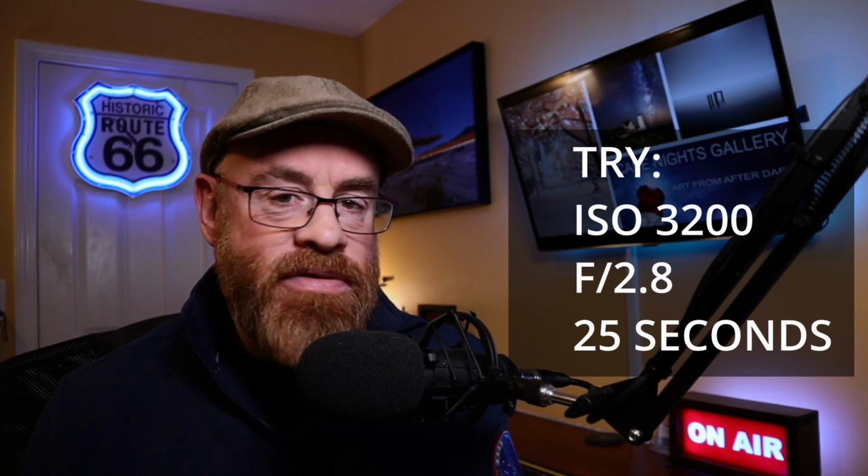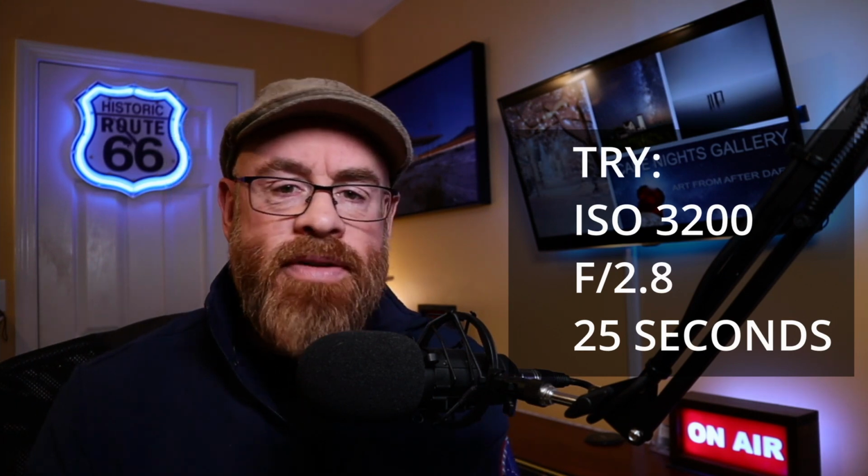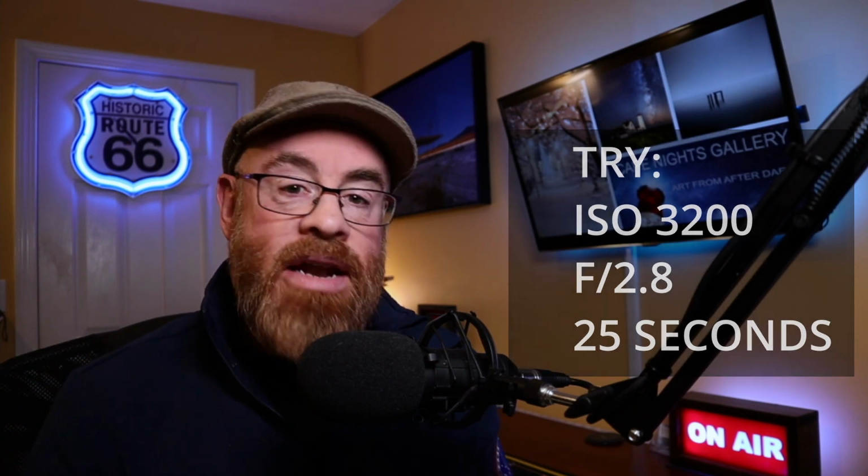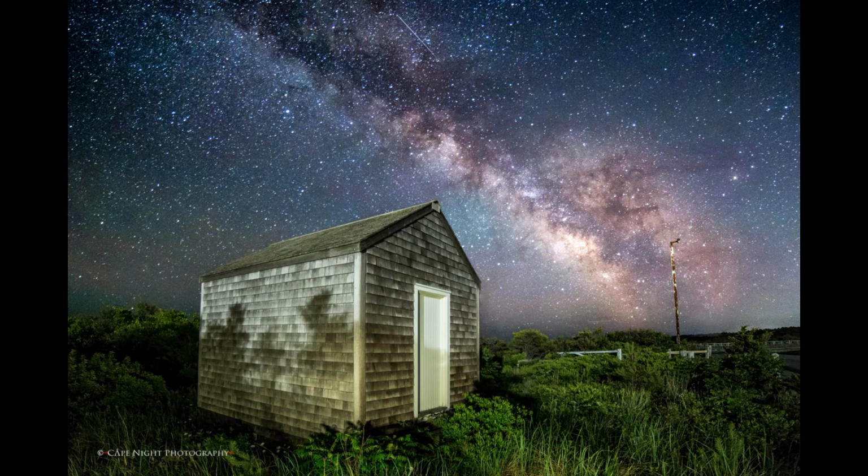wide aperture like f2.8, and somewhere in the neighborhood of 25 to 30 seconds, depending on how wide angle your lens is. A lot of my earlier Milky Way work I shot at 14 millimeters, and I did for about 30 seconds because I just wanted to get a little bit extra light in there, and I never really worried about the trailing too much and was always happy with what I got in that aspect.